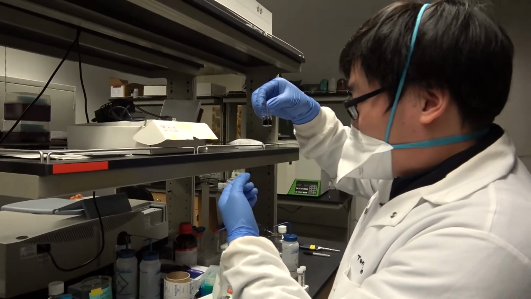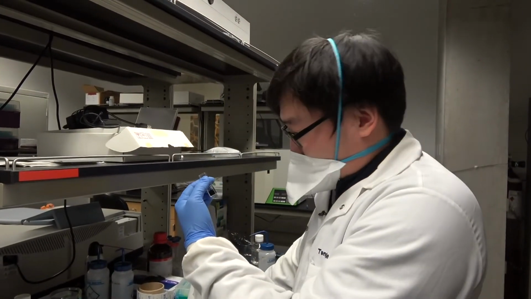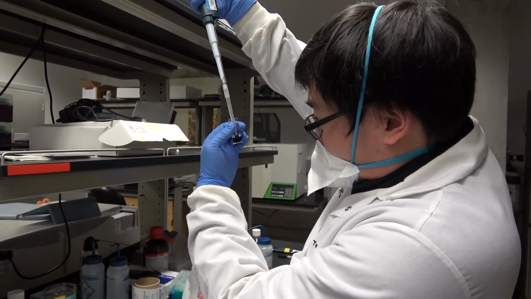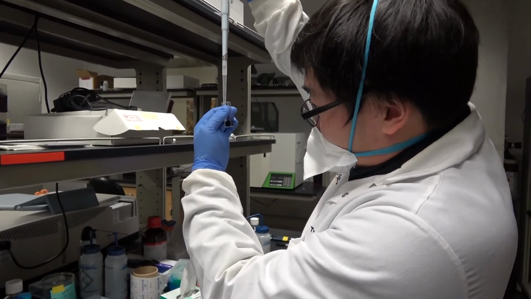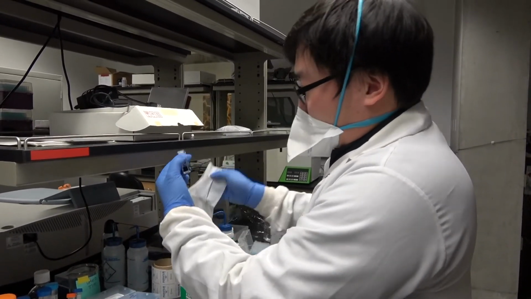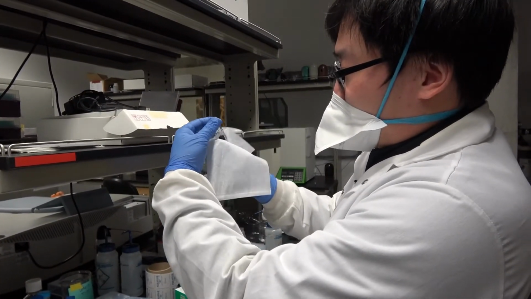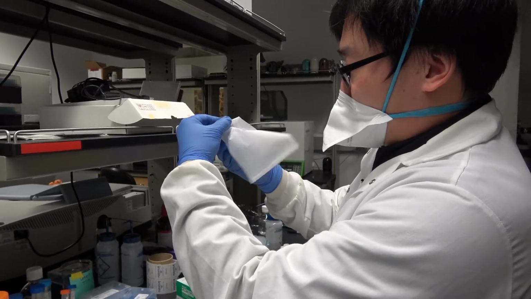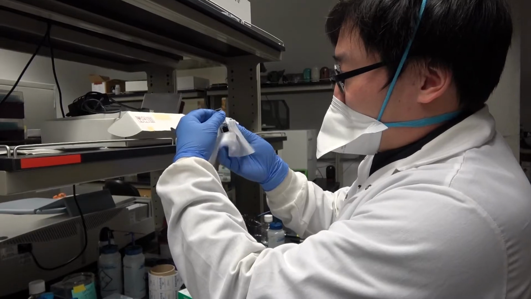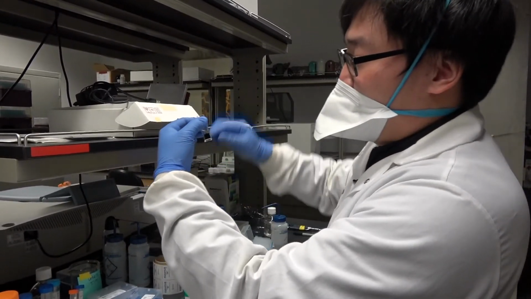Maybe shake it a little bit. Okay, now our bubbles are all gone. And I will make sure the walls are clean, so there will be no light scattering induced by contaminants.